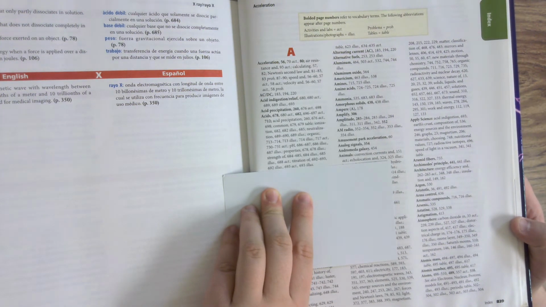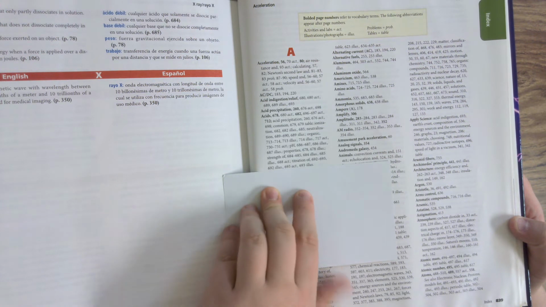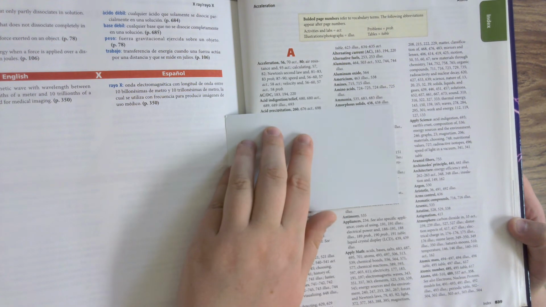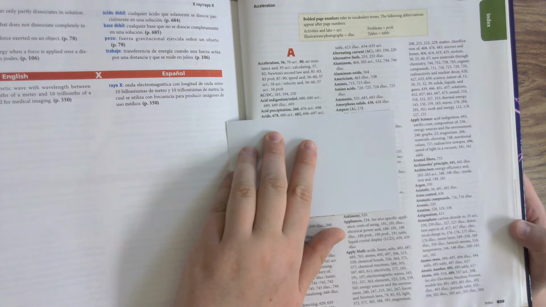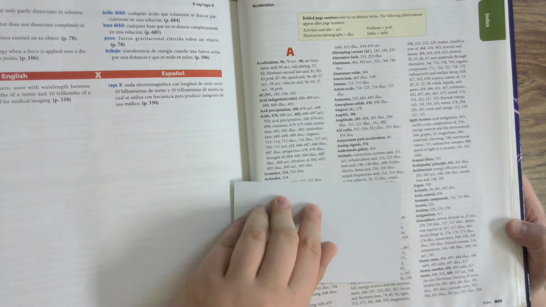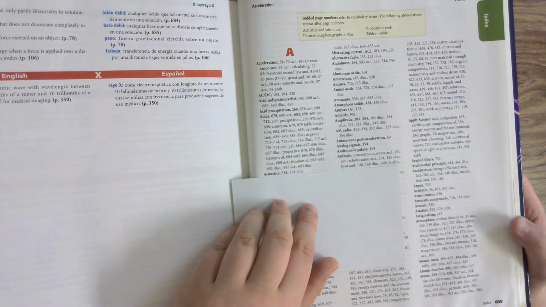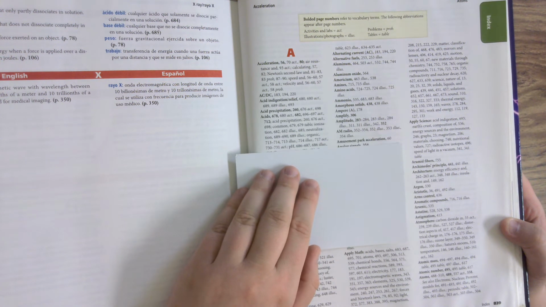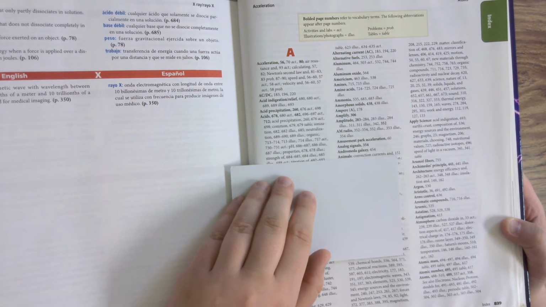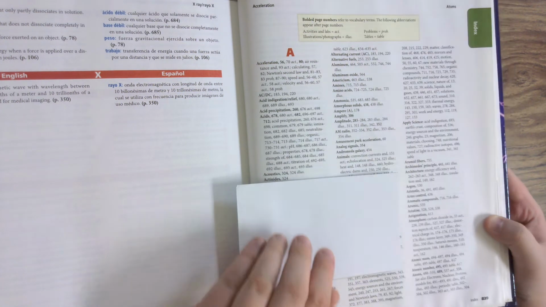So they start around 260, they say something about it. They talk about acid precipitation on 260, and then they start talking about acids on page 678, and for all of these pages in the index, they tell you right here if it's an illustration and different things about what you're looking for.